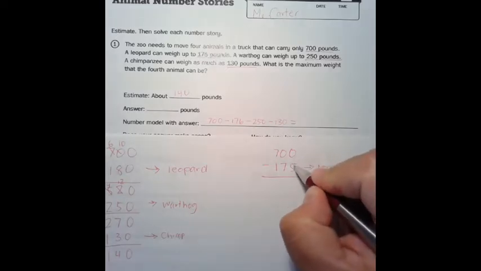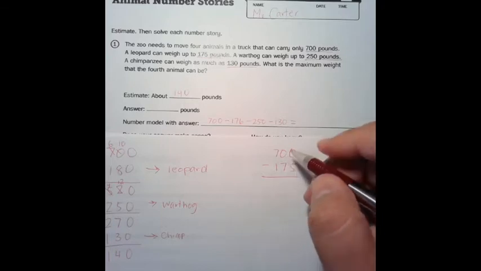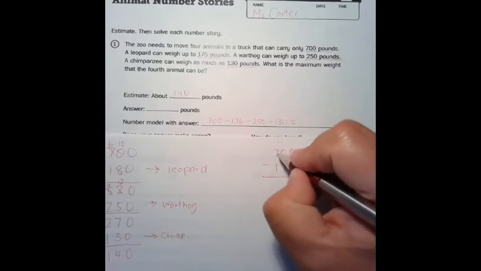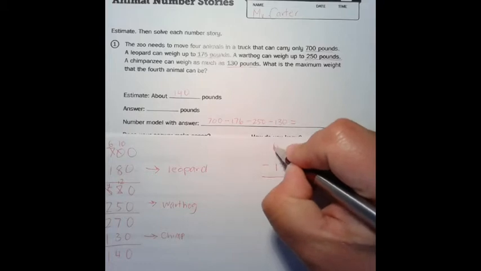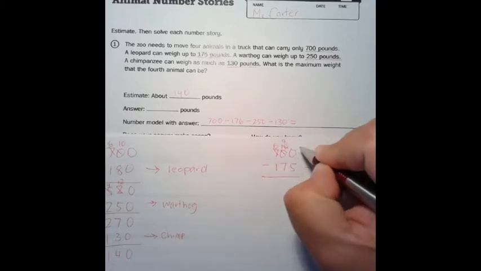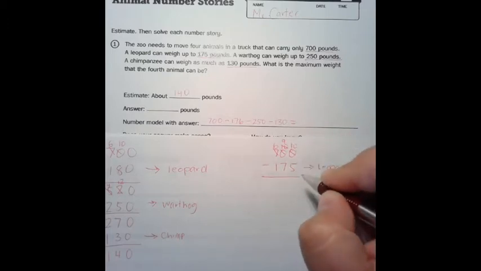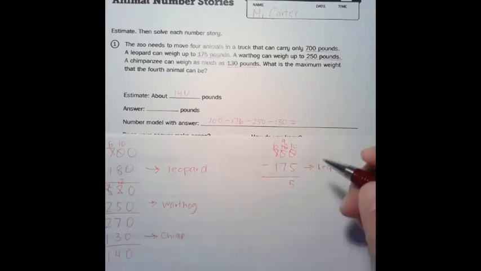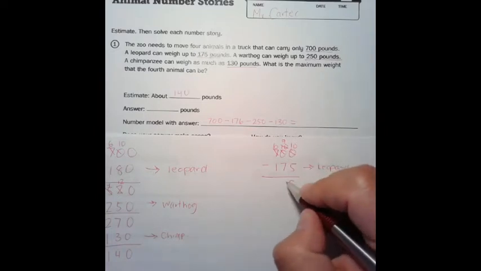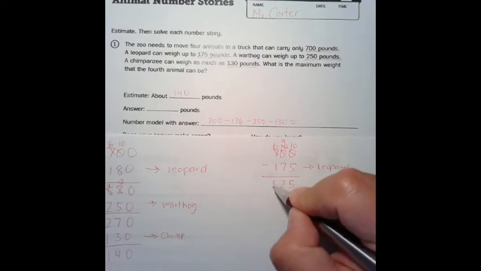Okay, and so 0 take away 6, we can't do that. We've got to trade, we can't trade here, so we've got to go all the way to the hundreds place to trade. So we've got 6, this becomes 10, but we've got to trade 1 from the 10 to make it 9, and this becomes 10. 10 take away 6 is 4, 9 take away 7 is 2, 6 take away 1 is 5.